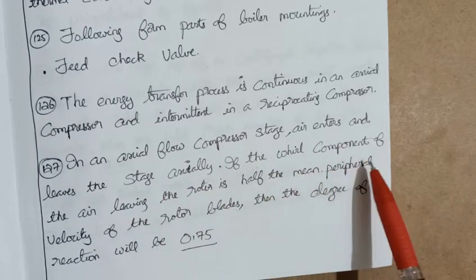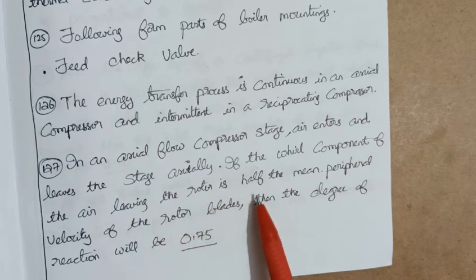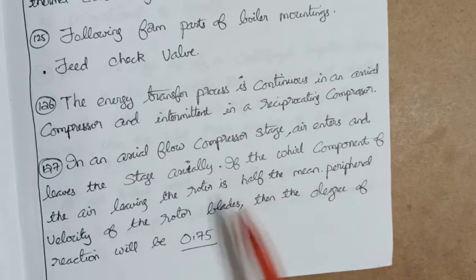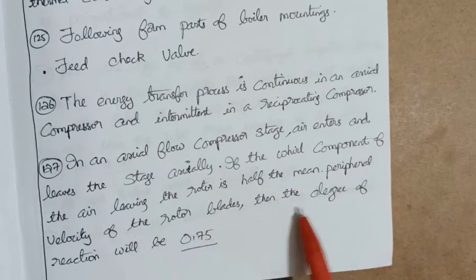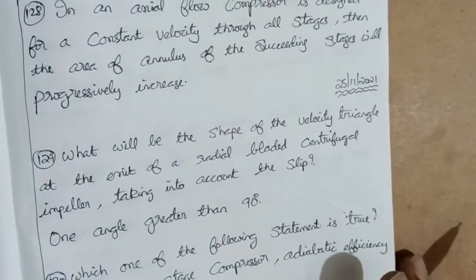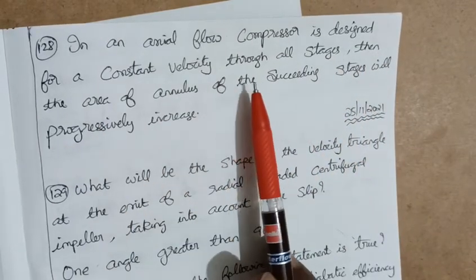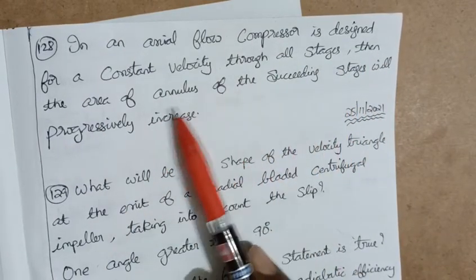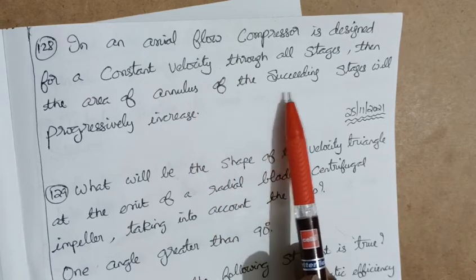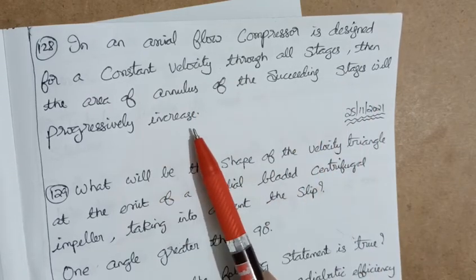If the whirl component of the air leaving the rotor is half the mean peripheral velocity of the rotor blades, then the degree of reaction will be 0.75. Okay. Next, if an axial flow compressor is designed for a constant velocity through all stages, then the area of annulus of the succeeding stages will progressively increase.